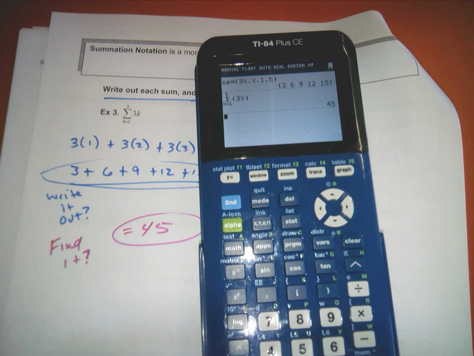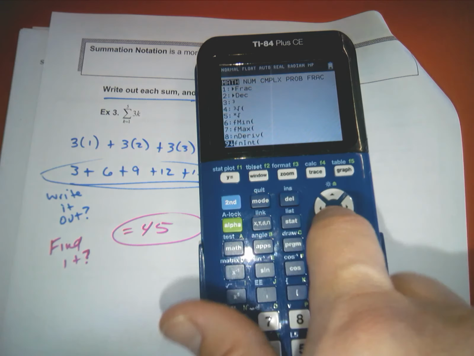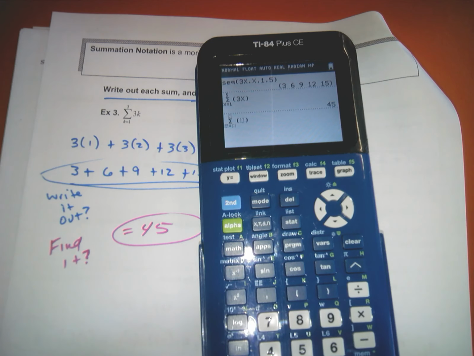Okay, so again, that's in the math menu. Go all the way down past 9. It'd be technically like 10, I believe. It's at 0. So math menu, all the way down, summation, and then we type them in.